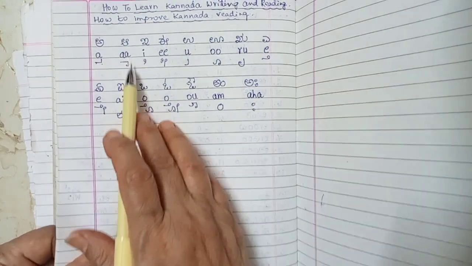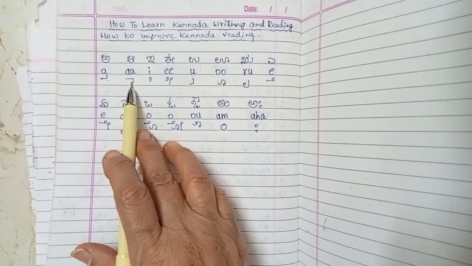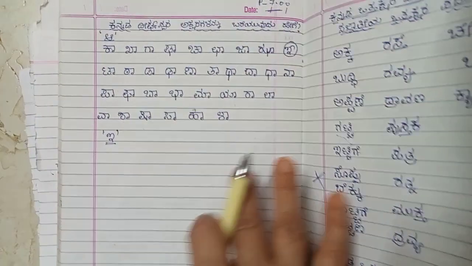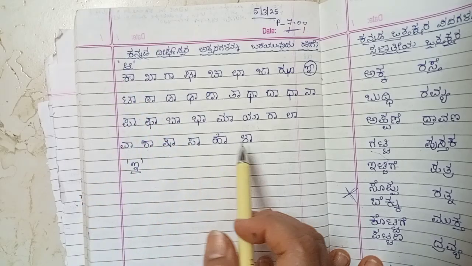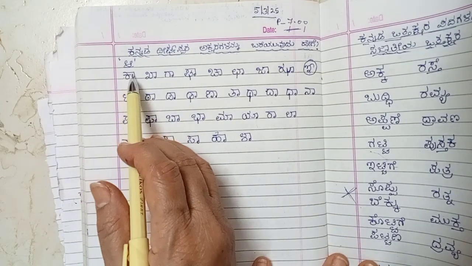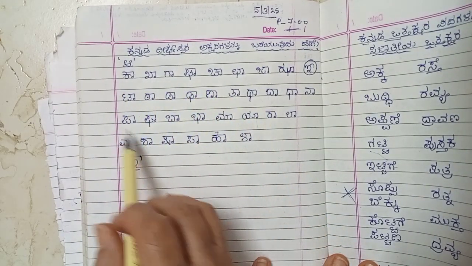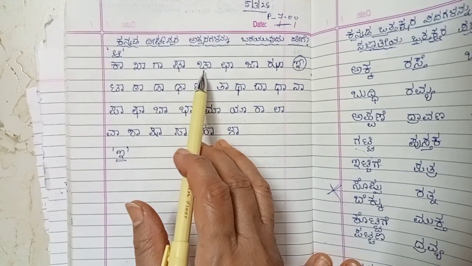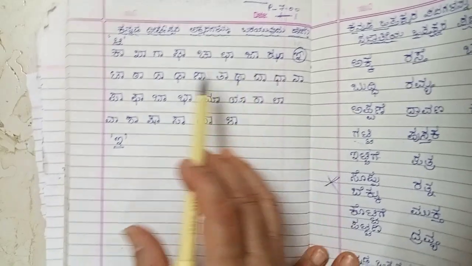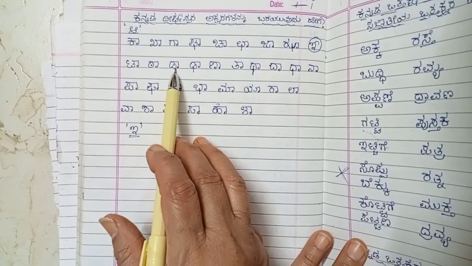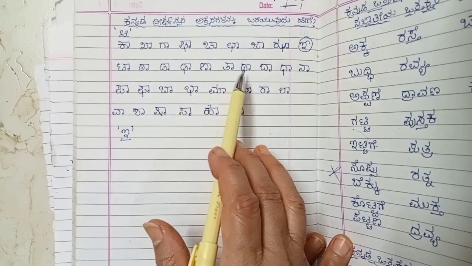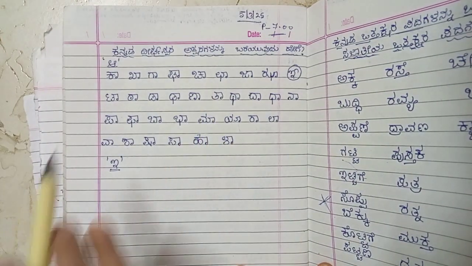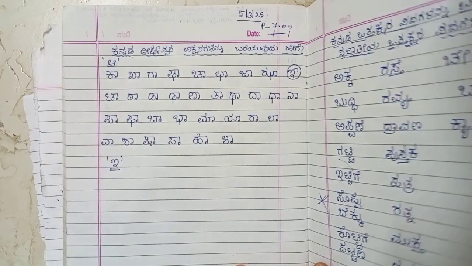So the next swara is the long A. For that we add this sign, the talakattina dirgha. See, for that also I have written from Ka to La. If we add the sign like this for each letter, then they are pronounced as Kaa, Khaa, Gaa, Ghaa, Chaa, Chhaa, Jaa, Jhaa, Taa, Thaa, Daa, Dhaa, Naa, Taa, Thaa. This I have already uploaded. You can check it out in the description. So this becomes the long A sound.